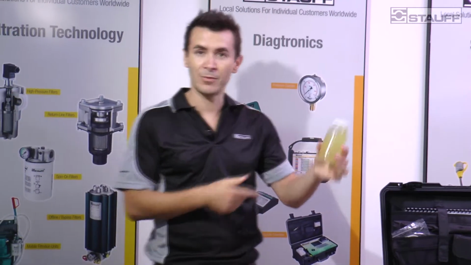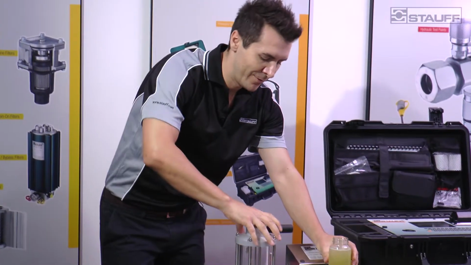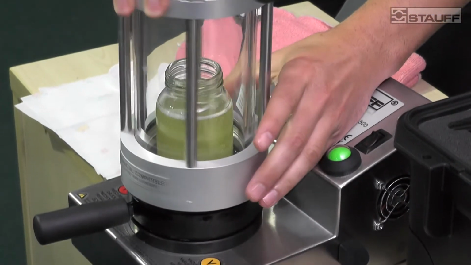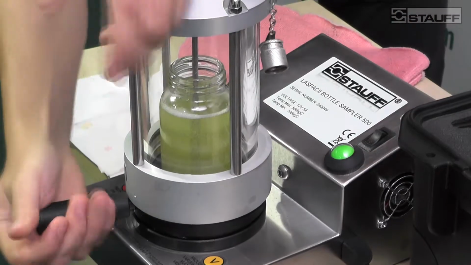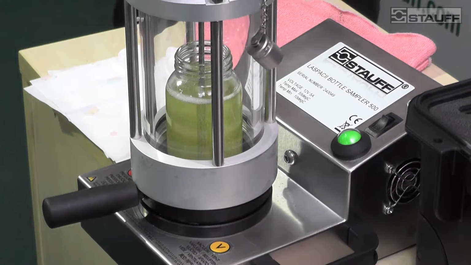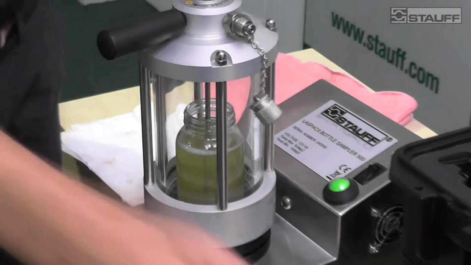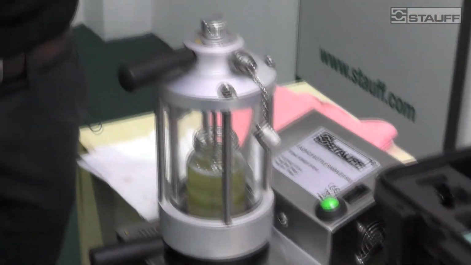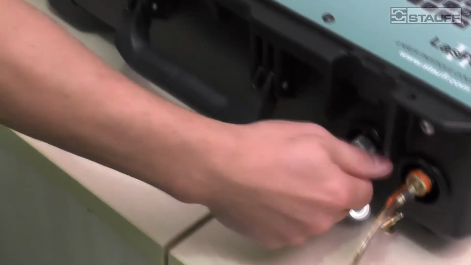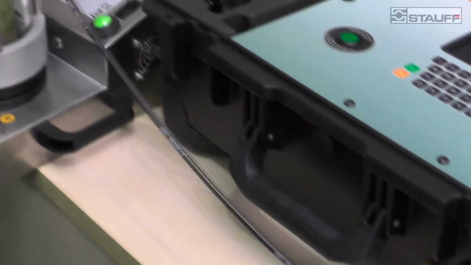And then put the bottle into the bottle sampler, and then very quickly close the lid. Make sure it's closed tight. Yeah. So then we connect the hose. Ensure you connect the particle counter first, and then connect the other end to your bottle sampler.